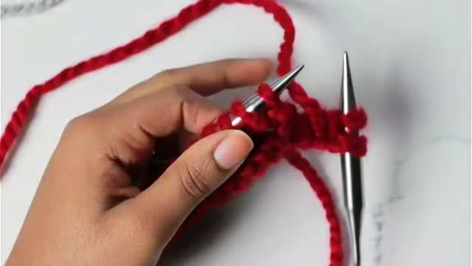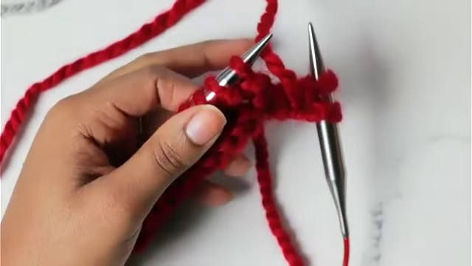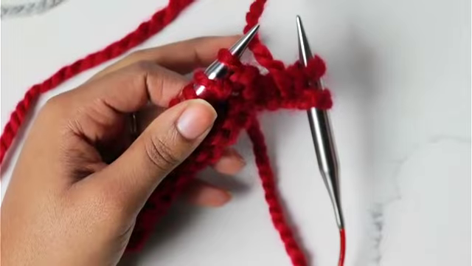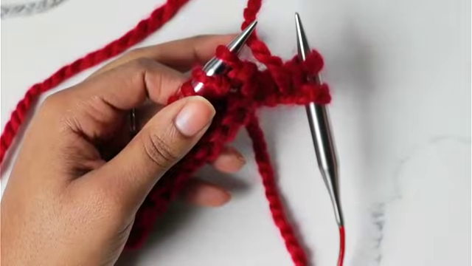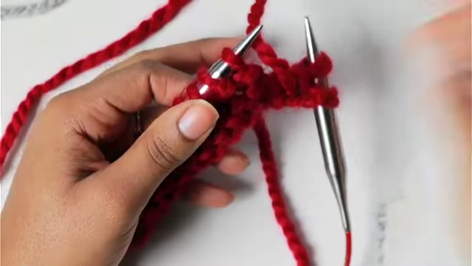Let's see. Just want to make sure I got everything. Okay, so that's with this yarn, and I hope you guys were able to see that well.